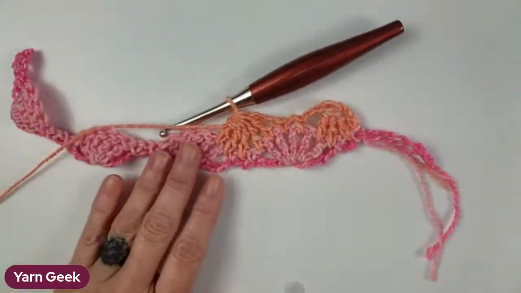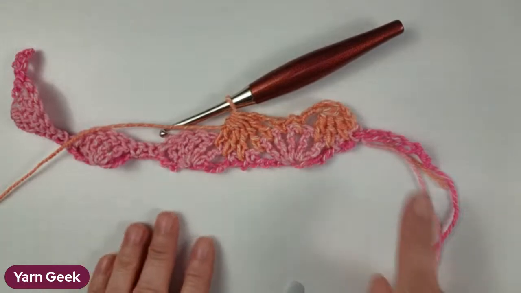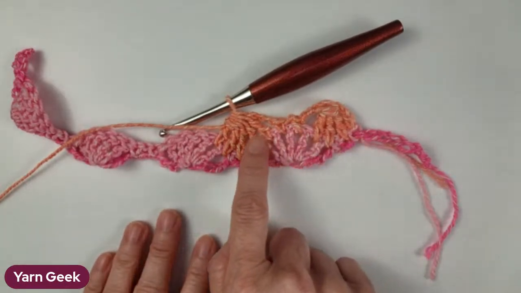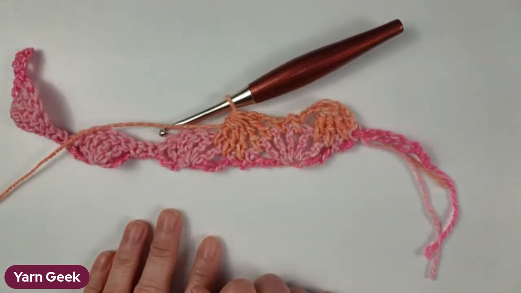And this is what it's looking like. So you can start to see the wave coming.